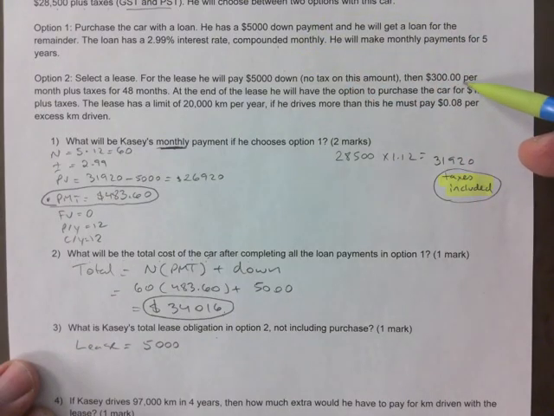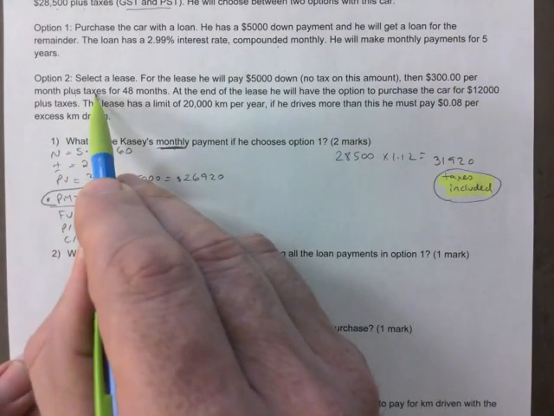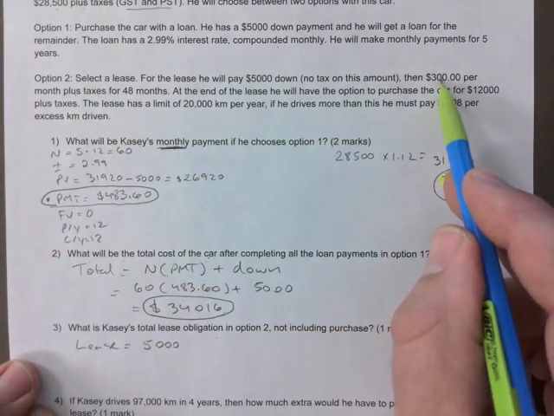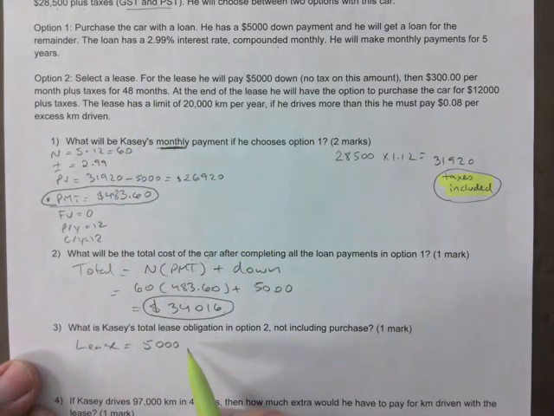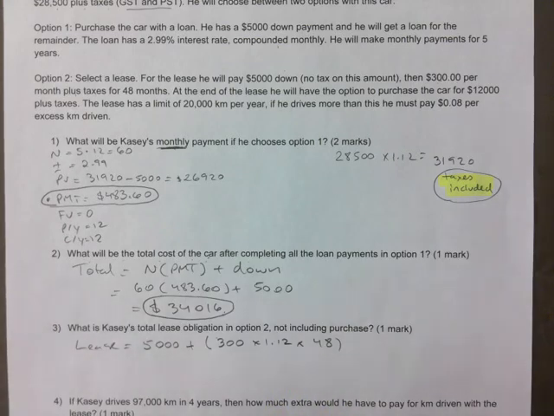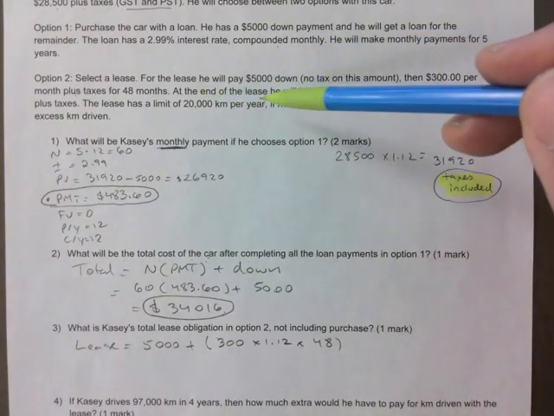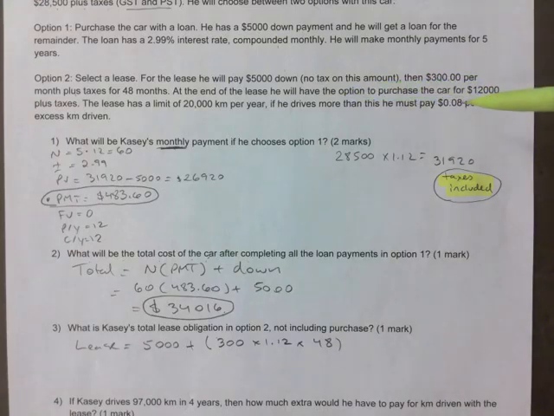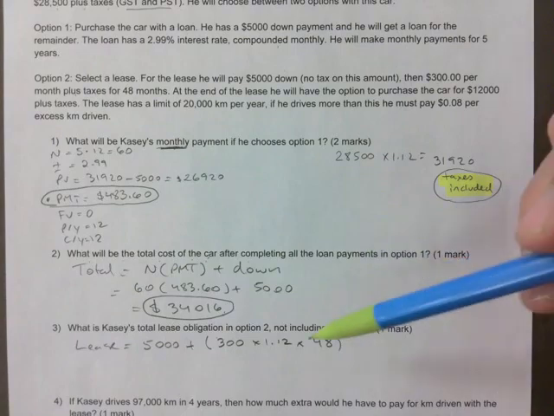And it's $300 plus tax, so that means you have to add taxes to that and then multiply by 48. So we're going to figure out the payments. That's the total payment. And let's see, is there a mileage cost here? 20,000 kilometers per year and 8 cents if you're over.